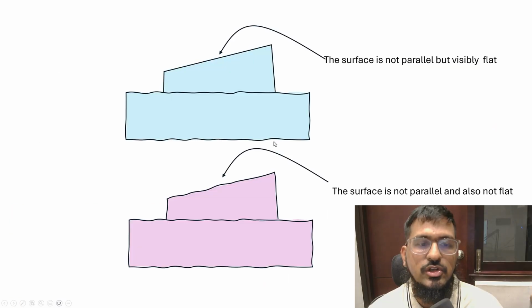Now just to get an intuitive understanding of flatness and parallelism, here is an example of a part which is having a surface which is not parallel but is visibly flat. So you can see that this surface is not parallel with respect to this surface, but it is having a high degree of flatness because this line is straight. If it was wavy, it would not be flat.